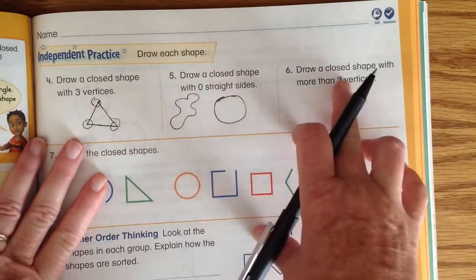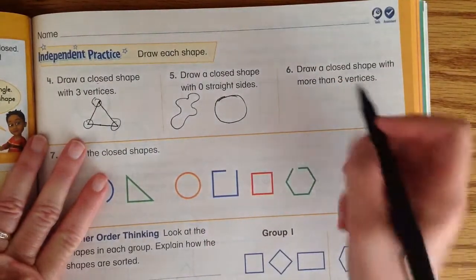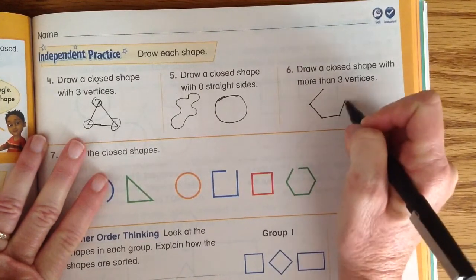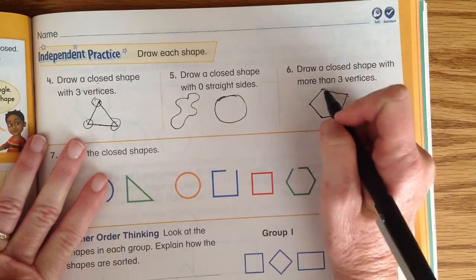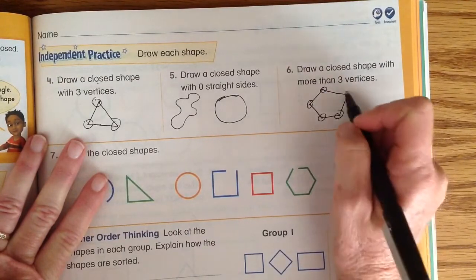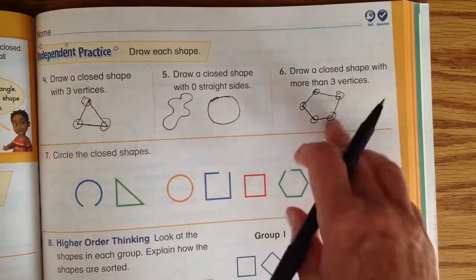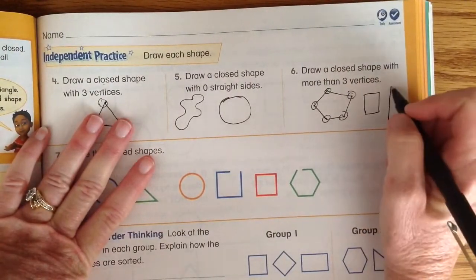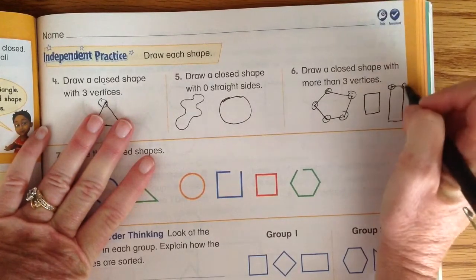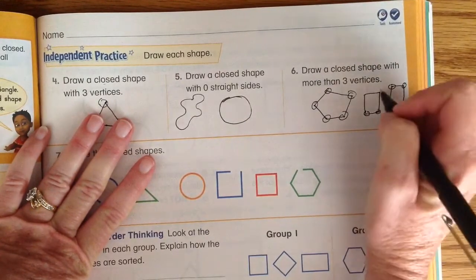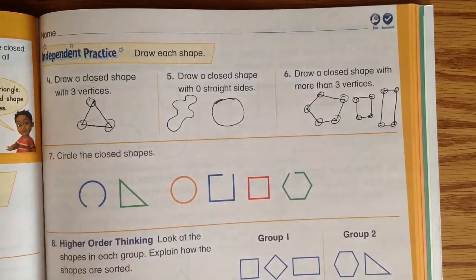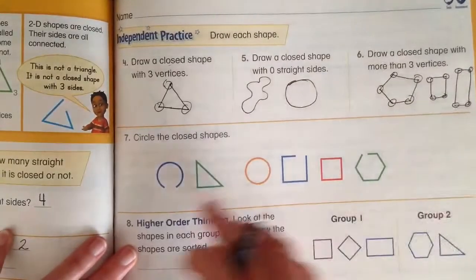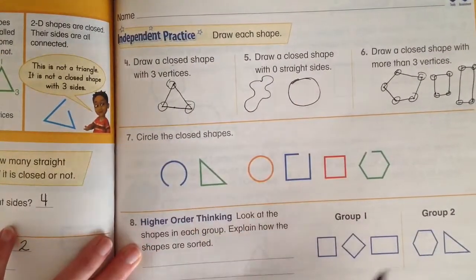Number 6, draw a closed shape with more than 3 vertices. So this time I want more than 3 vertices. 1, 2, 3, 4, 5. And I could have 5 vertices there and closed. You may have drawn a square with 4 sides or a rectangle with 4 vertices. Okay, there's lots of different shapes you could have drawn as long as they're closed and they have more than 3 vertices.